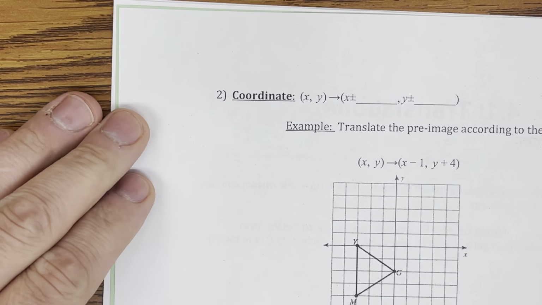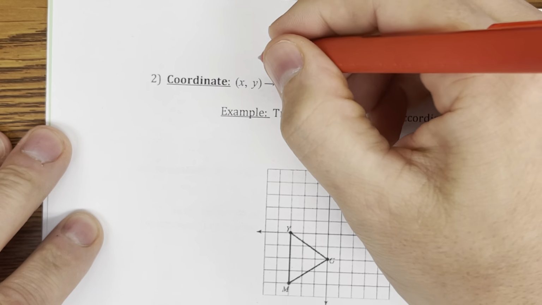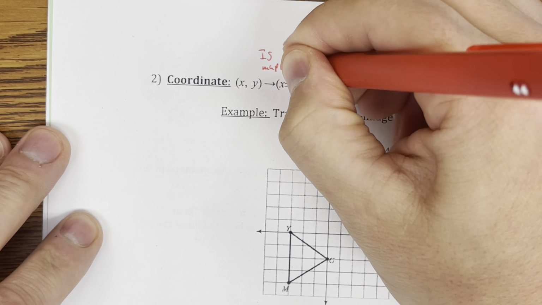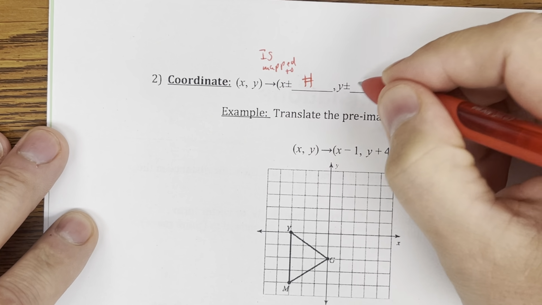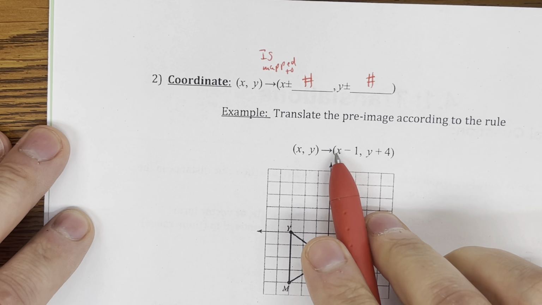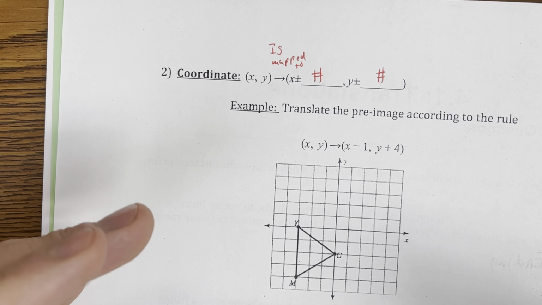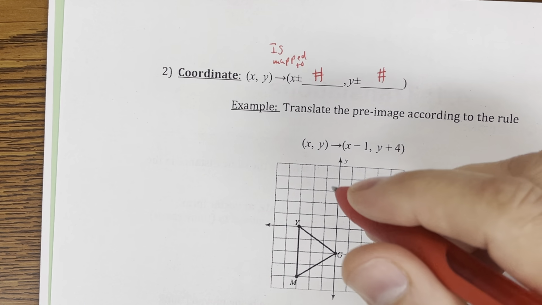On to our next example. This one's in coordinate notation. In the coordinate notation, it will say the point x, y is mapped to x plus or minus a value, so it's just gonna be a number, and y plus or minus a number. So it says x is being subtracted 1. So if x is being subtracted 1, we would move to the left. If x is being added, we move to the right, okay? So kind of use some logical thinking there, x units.